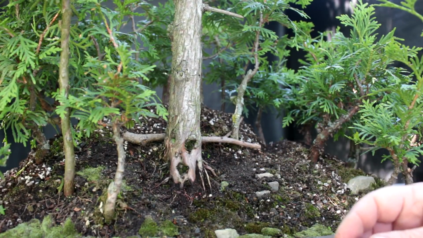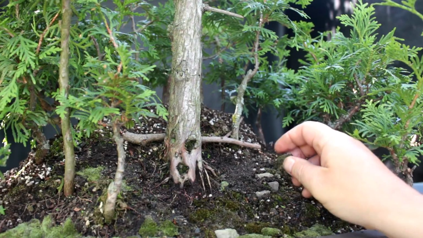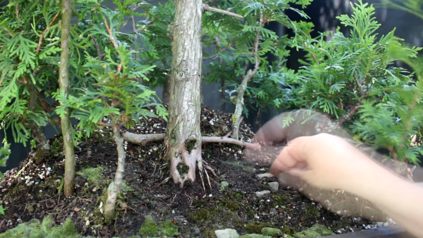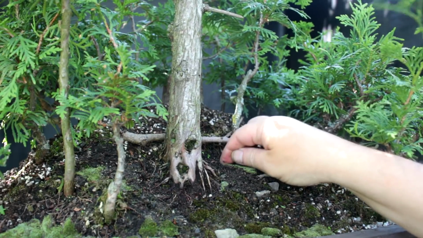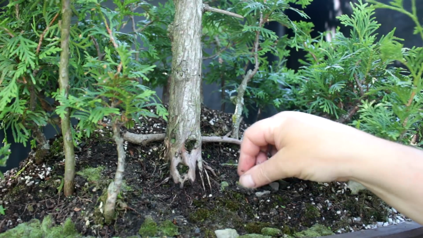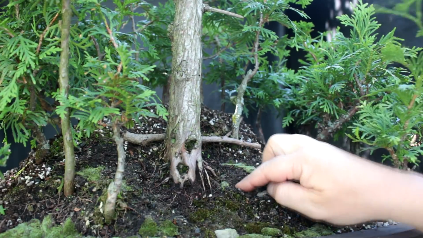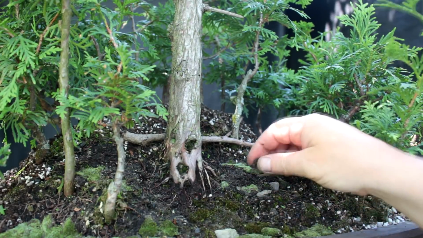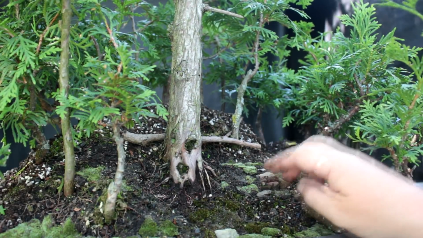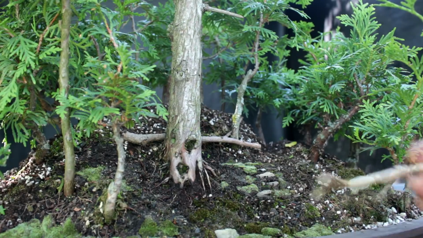Let's try a little bit of moss around them. That always kind of blends them in and makes them look more natural. Again, this is all just trial and error. You just see what looks good to you. If you like it, great. If you don't, change it. Moss always makes everything look better.